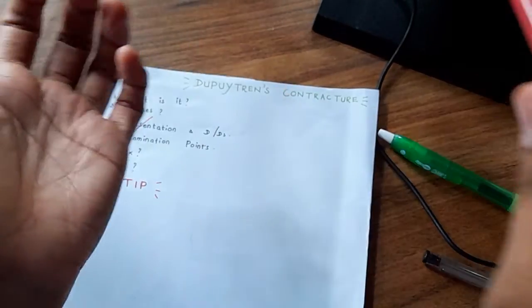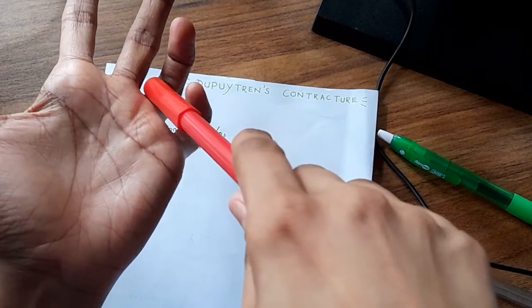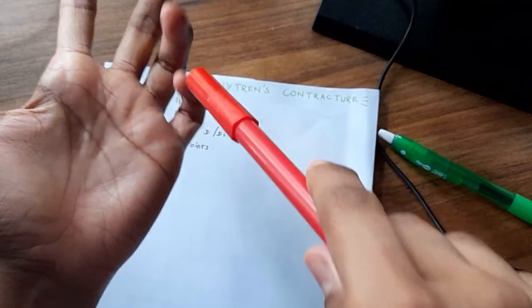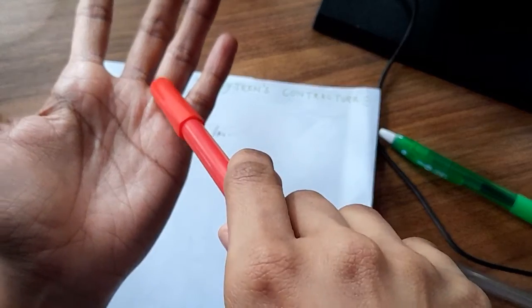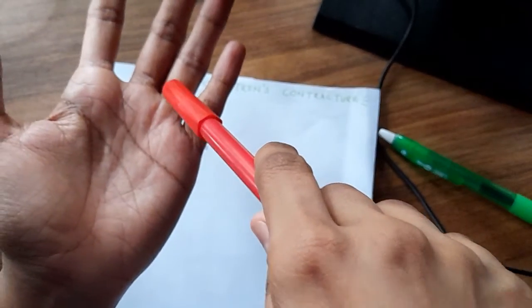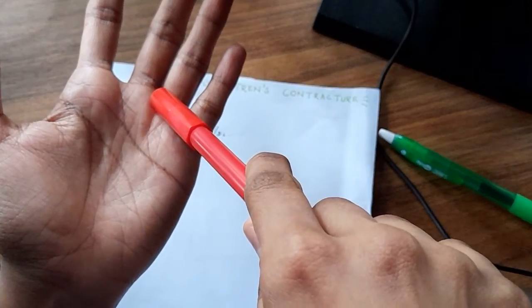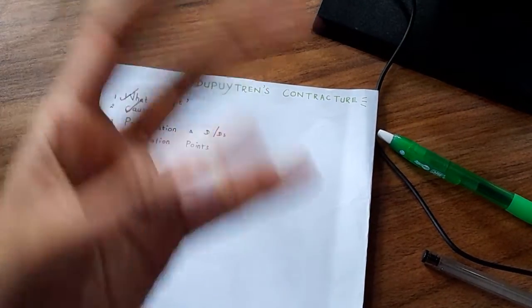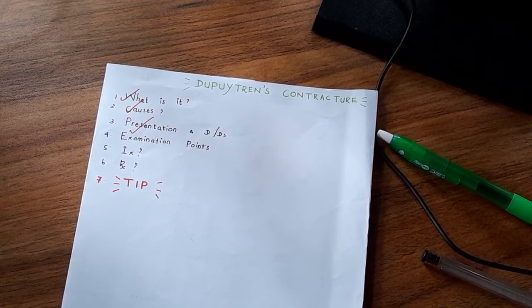Guys, please don't get confused with the ulnar claw, because in ulnar claw there is hyperextension of the MCP and flexion of the PIP, because that's a very common condition. And if you are not familiar with these two conditions, you might get confused. So please remember that there will be bending in these two joints, PIP and MCP, in this condition, but in ulnar claw there is hyperextension of the MCP and flexion of the PIP. So the differential diagnosis for this condition is ulnar claw.